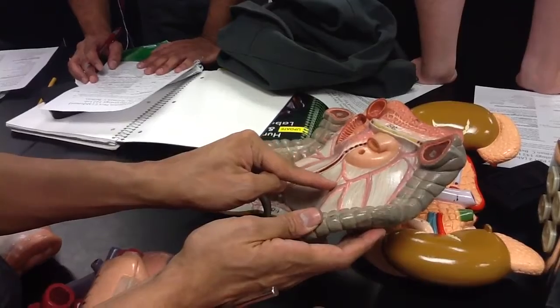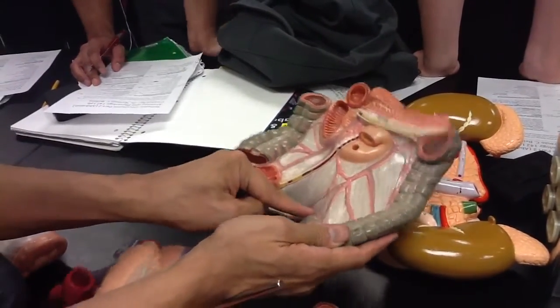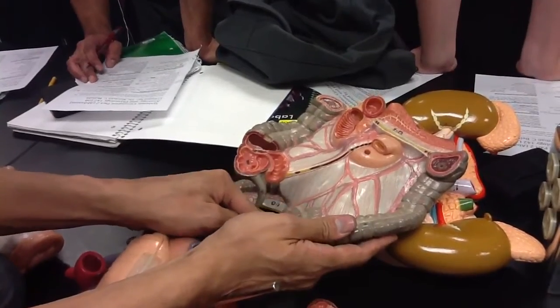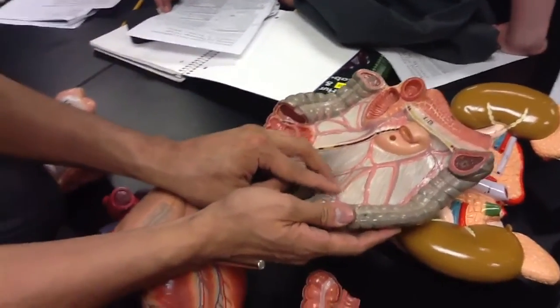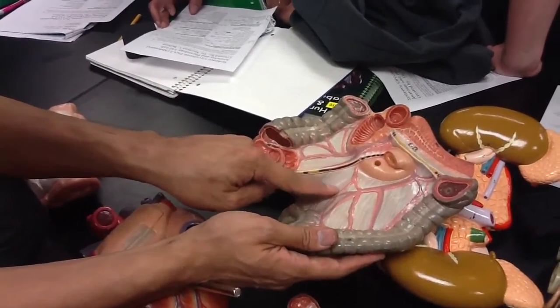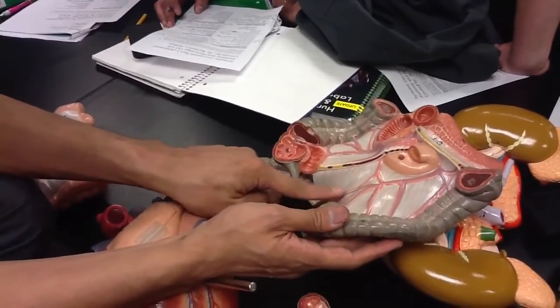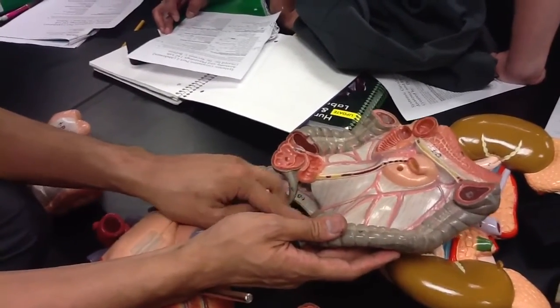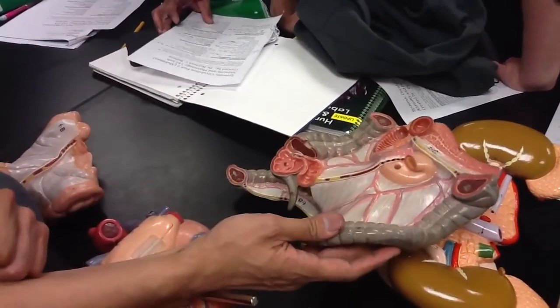This branch right here, coming all the way here and coming here, is going to the S part of my colon. These are the sigmoid arteries and veins right here in this little cul-de-sac. And then this branch right here and here, this is going to my rectum. This is my superior rectal arteries and veins. That's the large intestine.